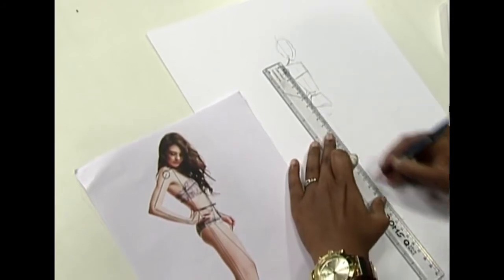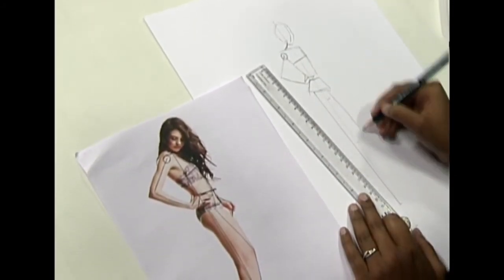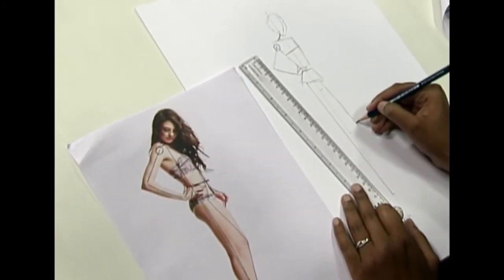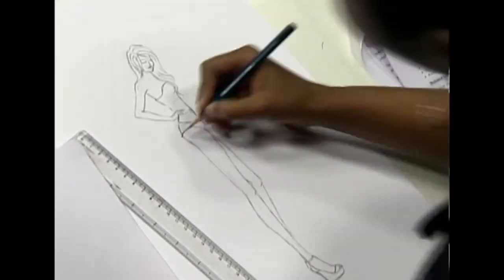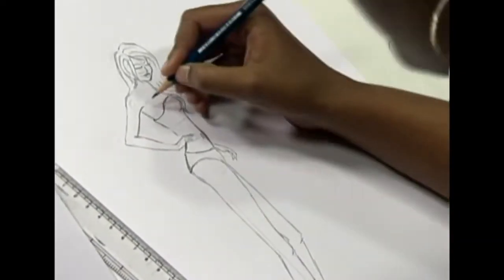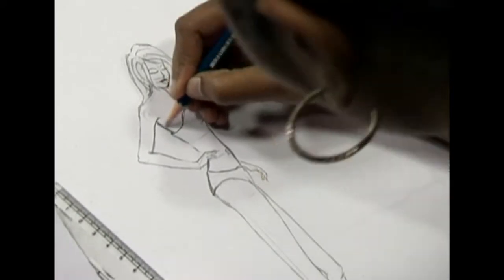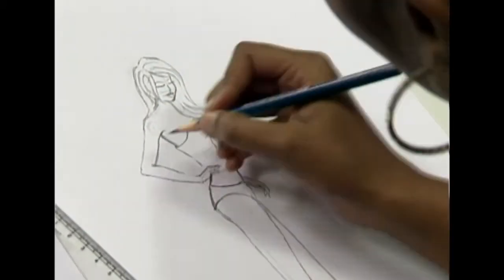So once you understand this concept, we will begin to sketch out different garments on your fashion figure. Now there are four basic steps we have to remember while sketching out the garments. Firstly, you draw your basic figure in the pose that you would like to show it in. Now over the figure, you will start drawing the garment silhouette showing the fullness and fit.